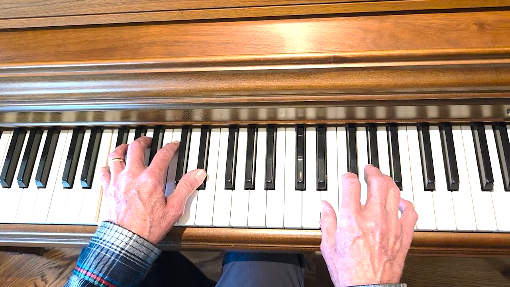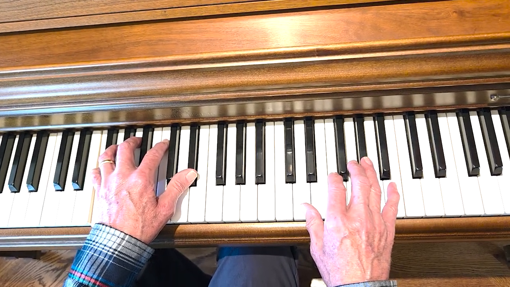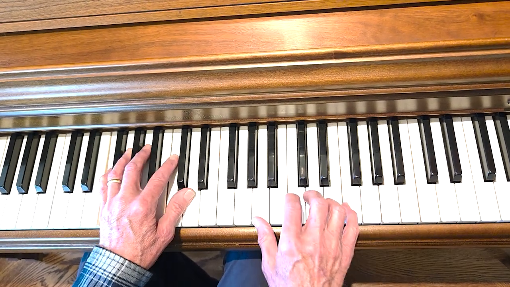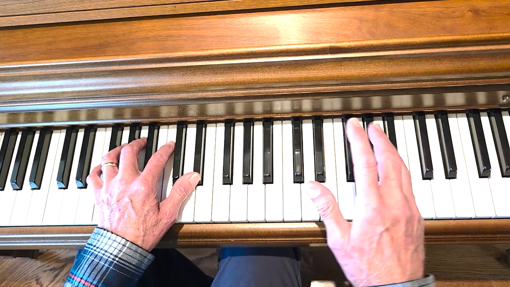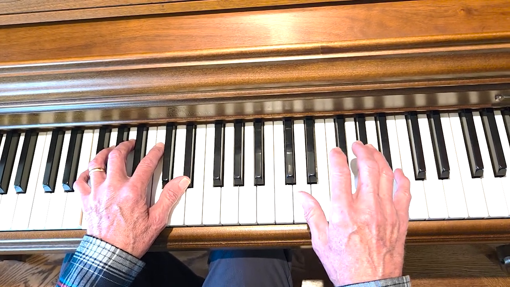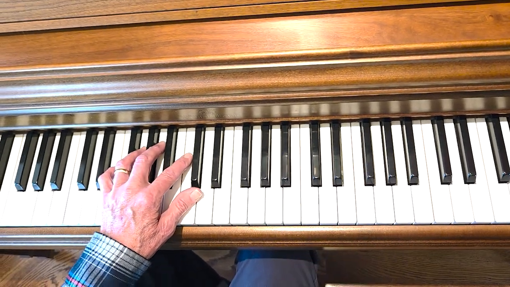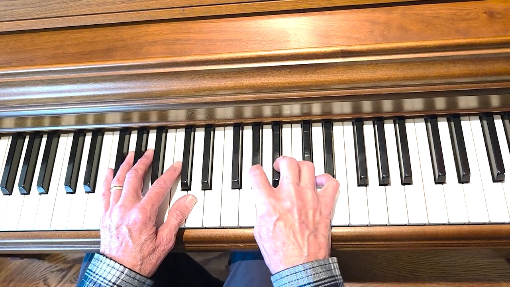Now I'm moving into the B flat with the right hand before the chord actually changes. You've still got a couple of beats of the F chord before it changes, and that adds something. It kind of adds, I don't know, an energy to the song, I think.